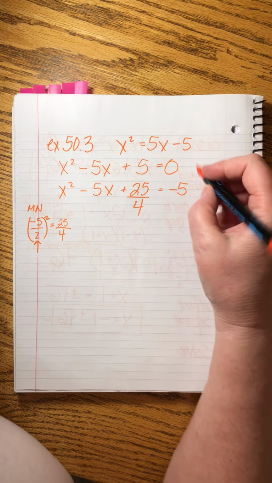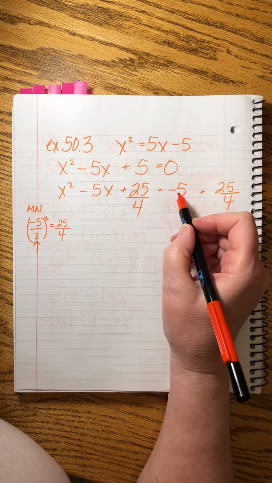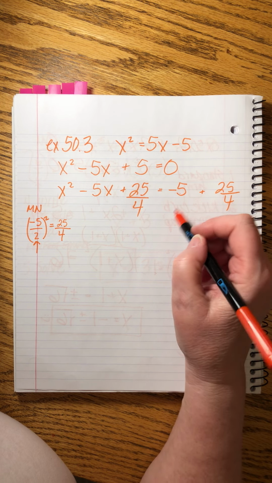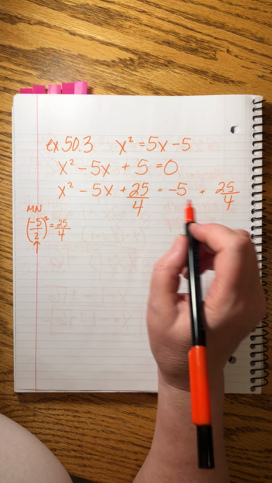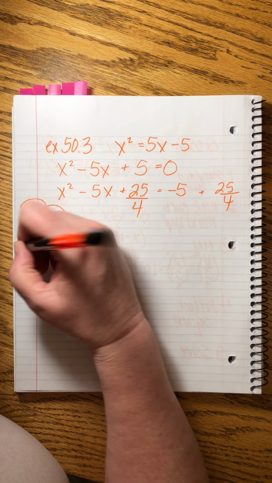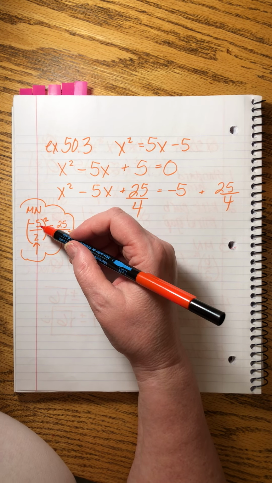And then we have to add 25 over 4. I can see I'm going to have to adjust this to give it a denominator of 4. So I'm leaving myself plenty of room over there. I'll get to that later, though. All right, so there's our magic number, business. I always want to see your magic number calculation. I'll tell you that right now.